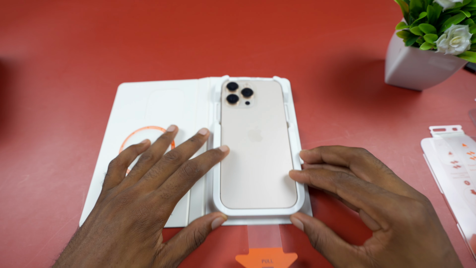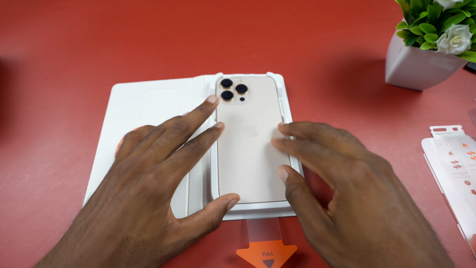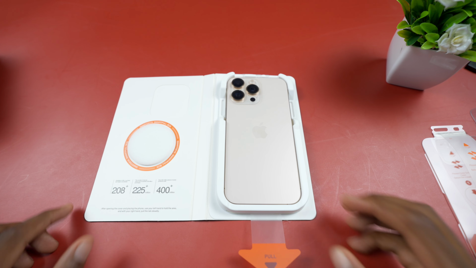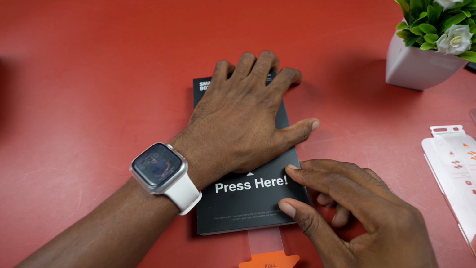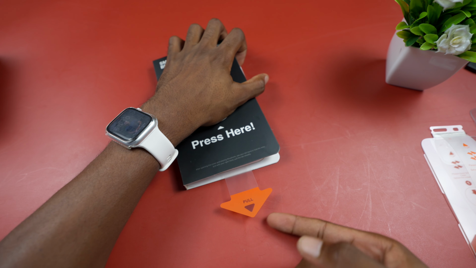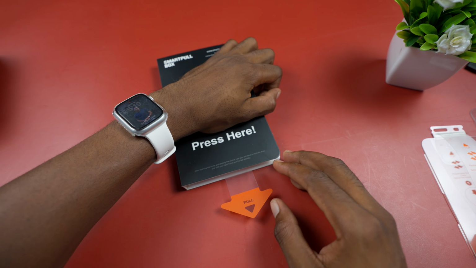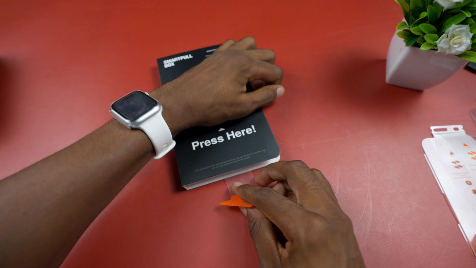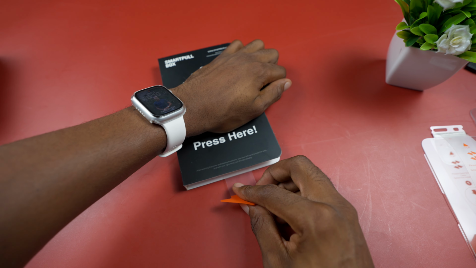So everything is in line. So this part is gonna face me, and my phone is inside right there. Now once I do that, you're gonna close it, just like so, and you're gonna press here, and then you're gonna slowly pull out this section right here, which is gonna install your screen protector onto your phone in just under 1 minute. So let's go. Apply a little pressure.